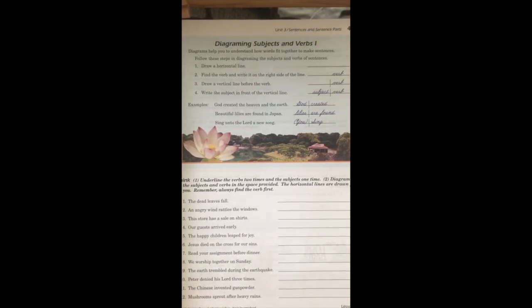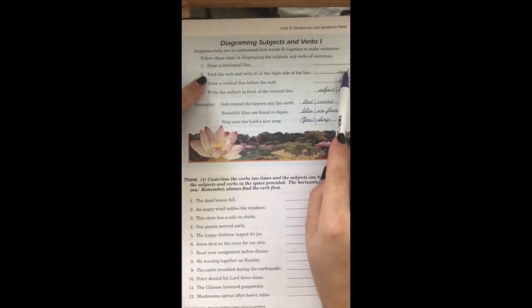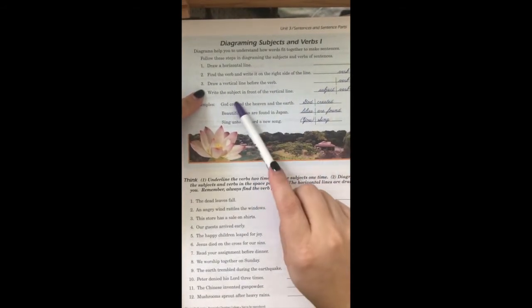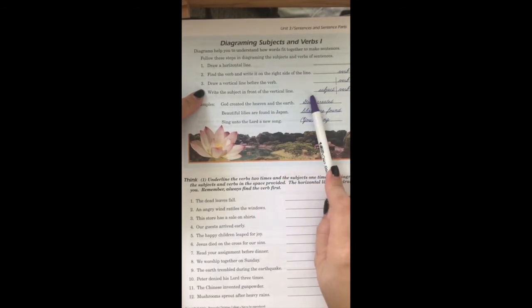So, as usual, we're going to patiently follow the directions. So for number 1, it says draw a horizontal line. So just a line. Find the verb and write it on the right side of the line. So it's just giving you an example. Then draw a vertical line before the verb. Write the subject in front of the vertical line.